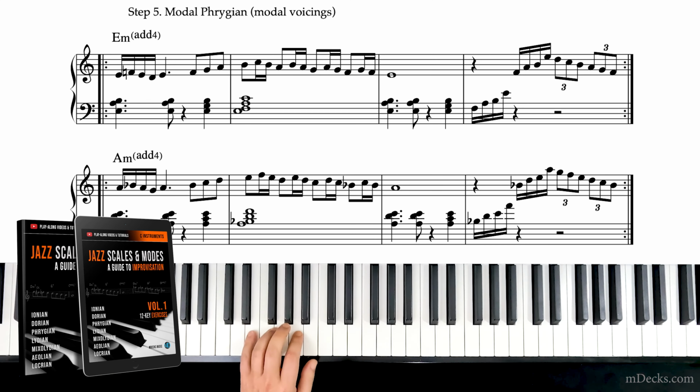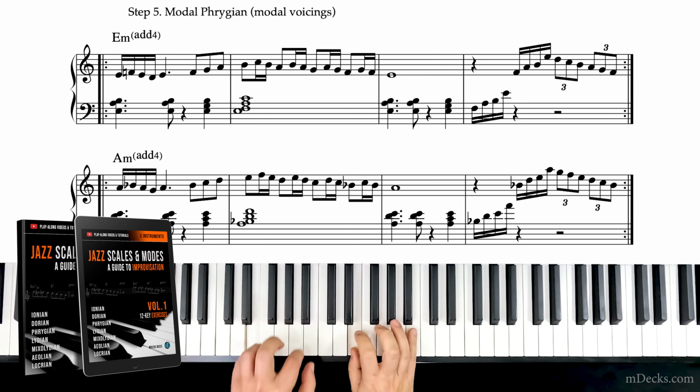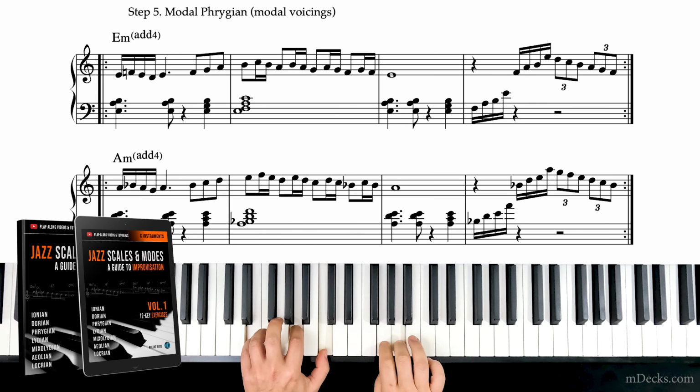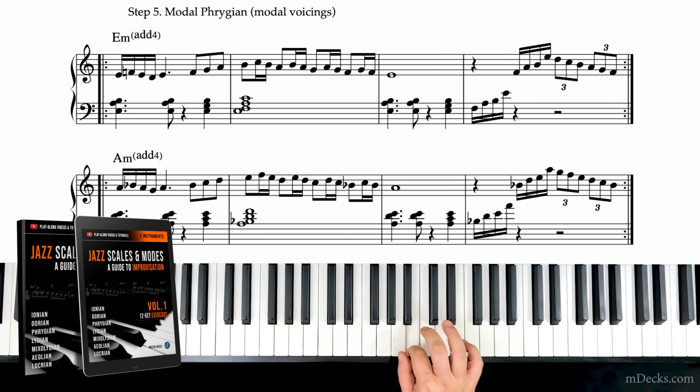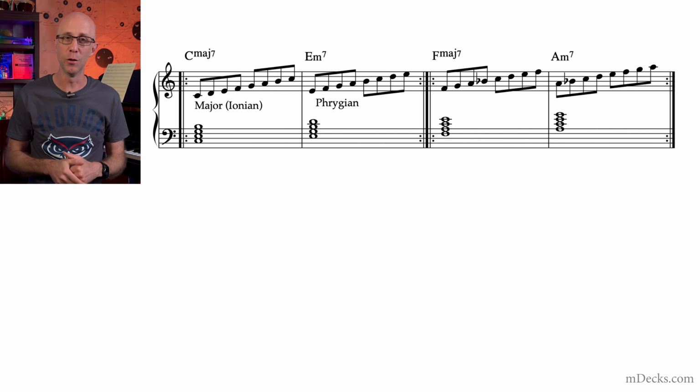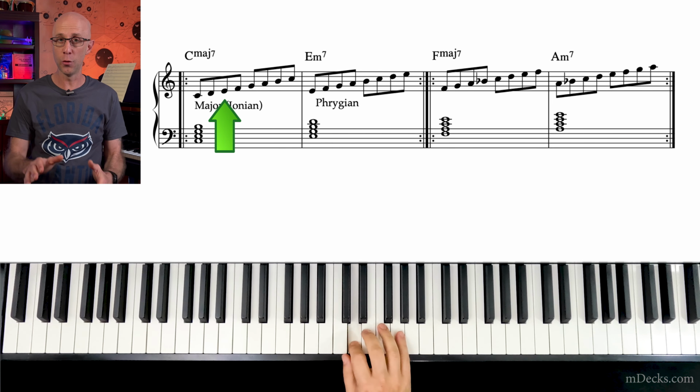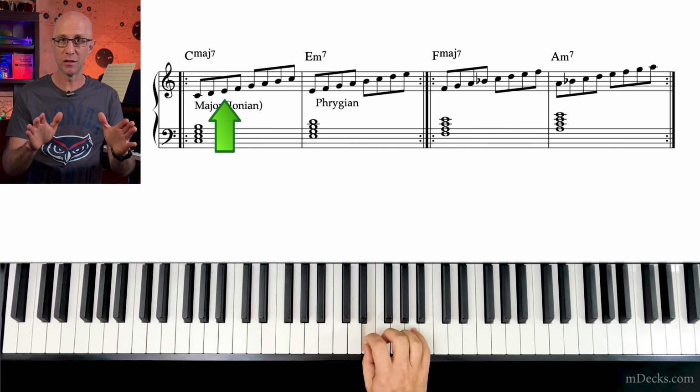Today is Phrygian. So Phrygian is the third mode of the major scale. So if we start any major scale on the third degree, we get a Phrygian scale.